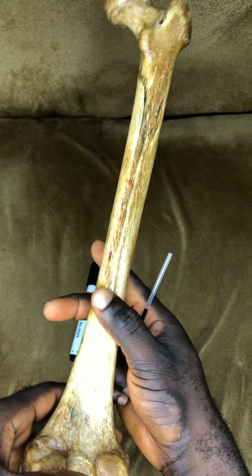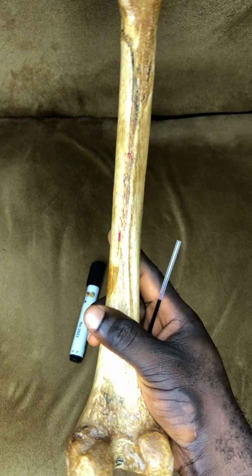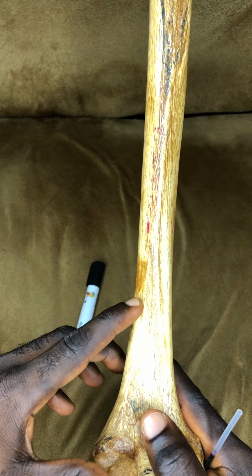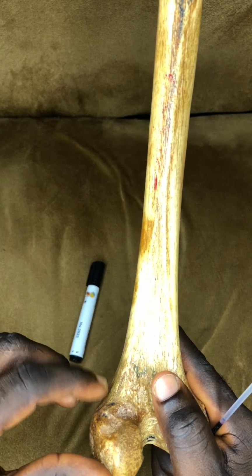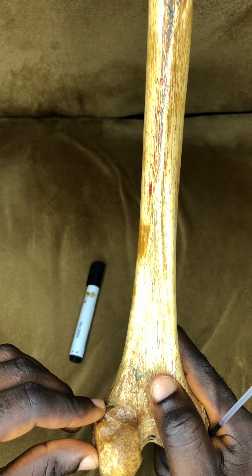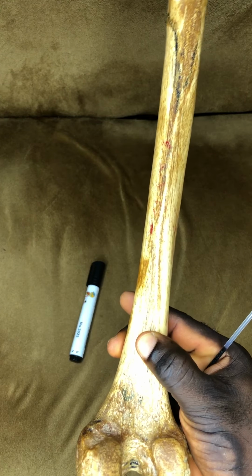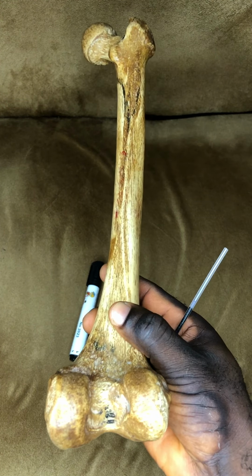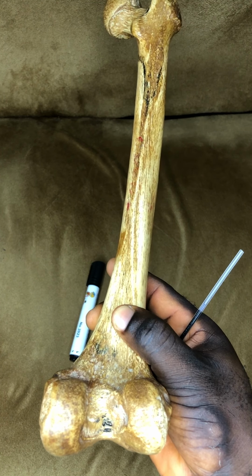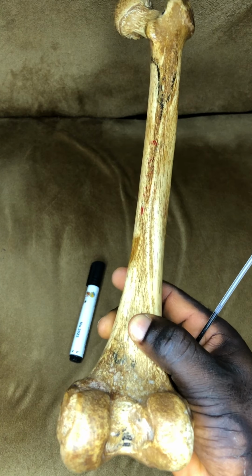Now, let's quickly discuss the lower distal end. Recall that the medial supracondylar line ends at the adductor tubercle, which provides a site of attachment for the adductor magnus muscle, right? Now, what are the features of this lower distal end? It basically has the medial and lateral epicondyles, the condyles, and the intercondylar fossa.